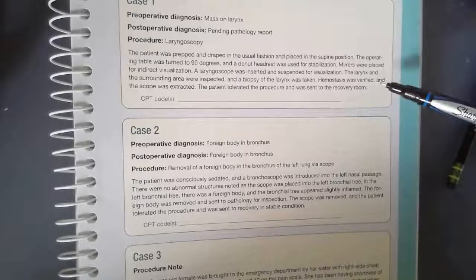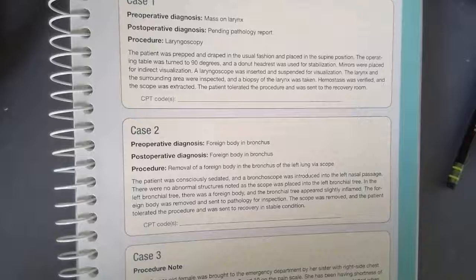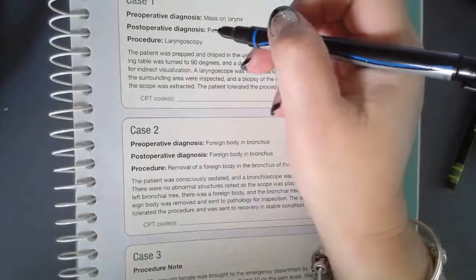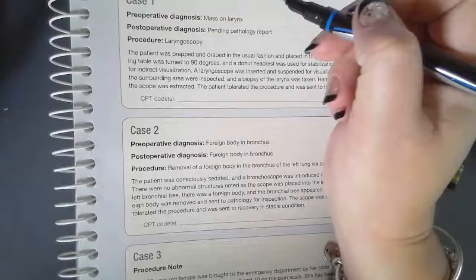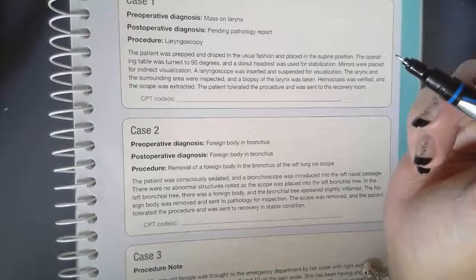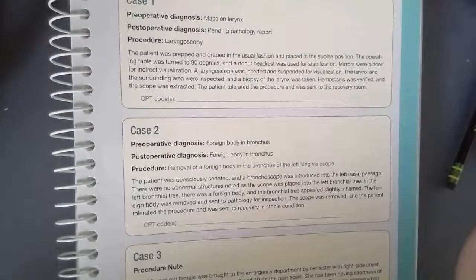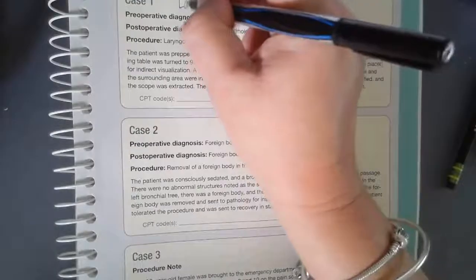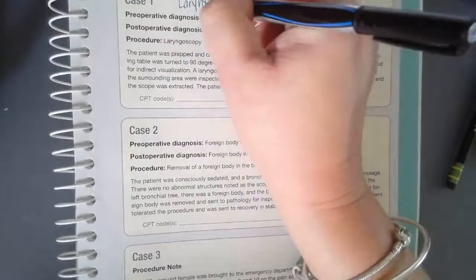Laryngoscope inserted. Okay, so to look up, the laryngoscope was used to visualize, and then so you're going to look up larynx.